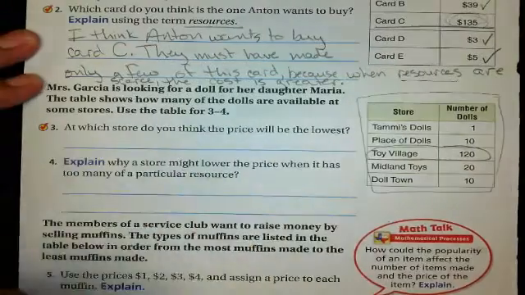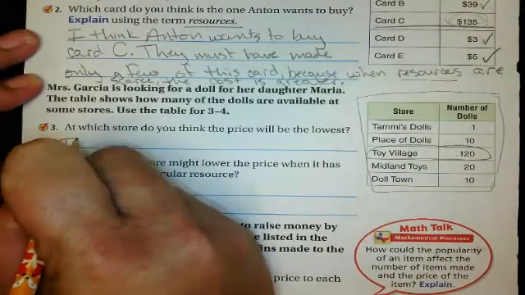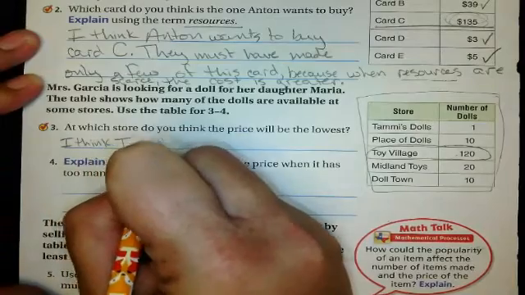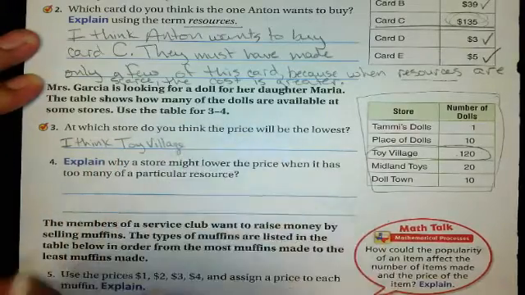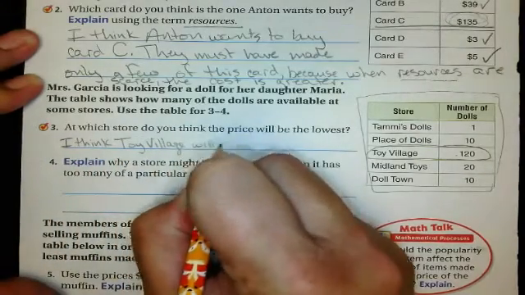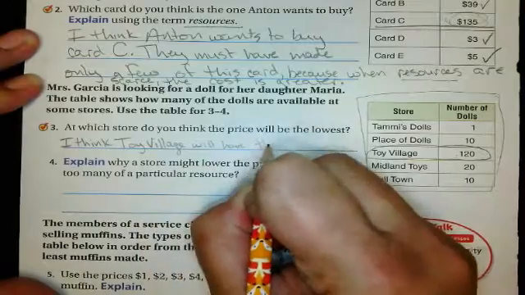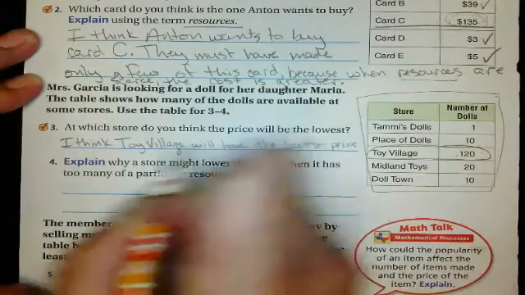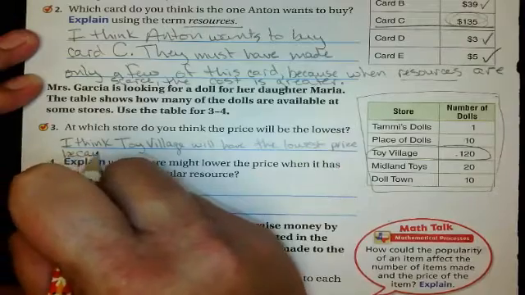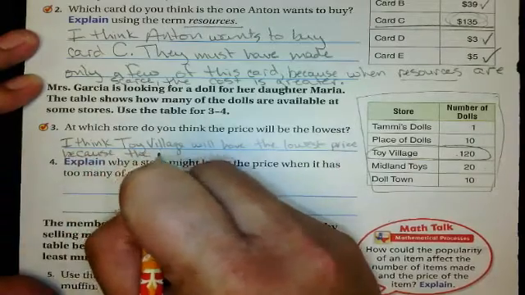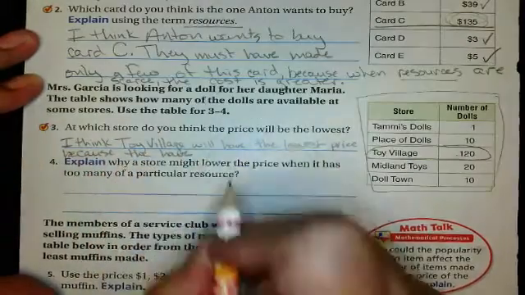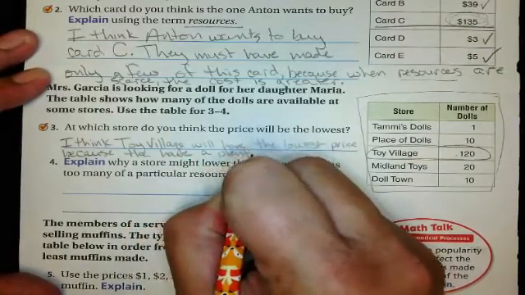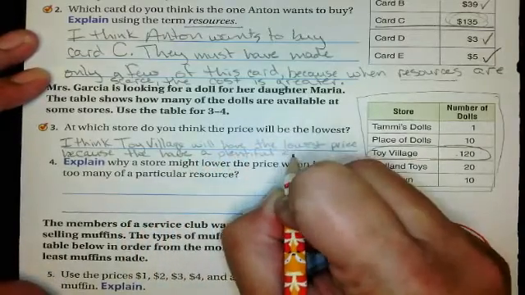So I think Toy Village will have the lowest price because they have a plentiful selection.